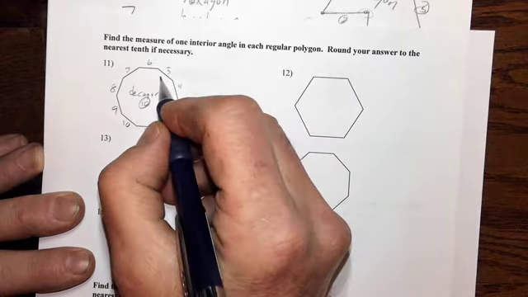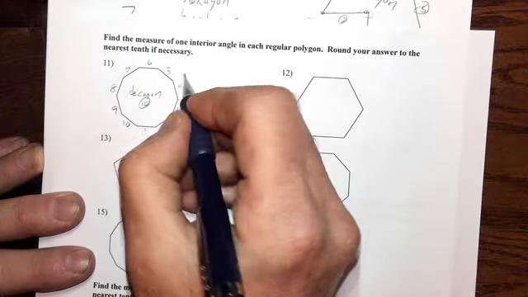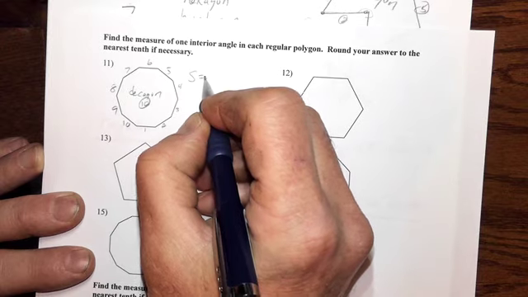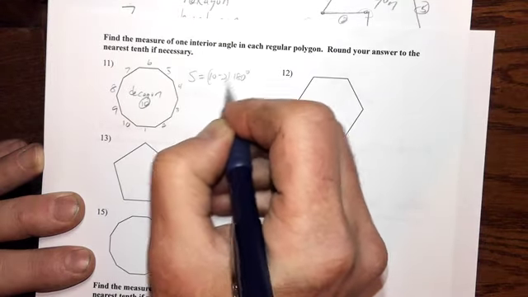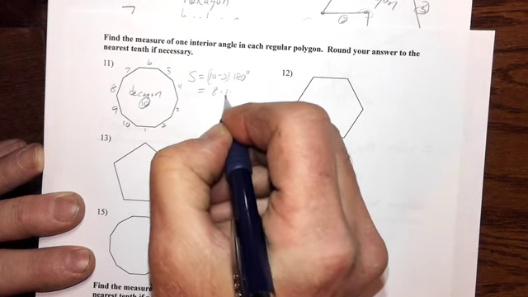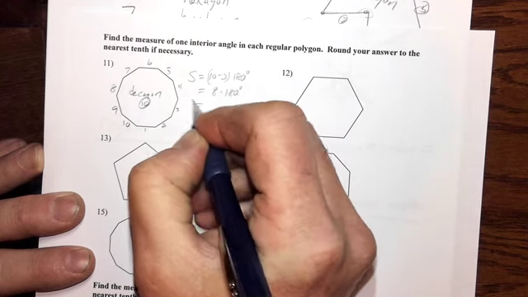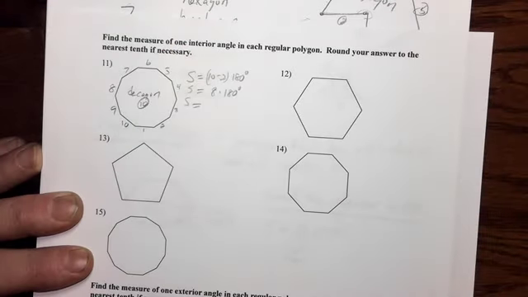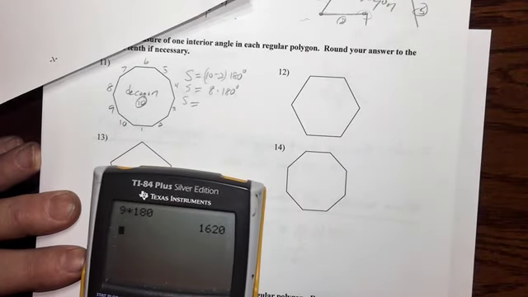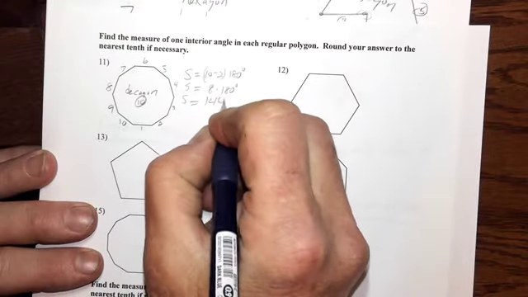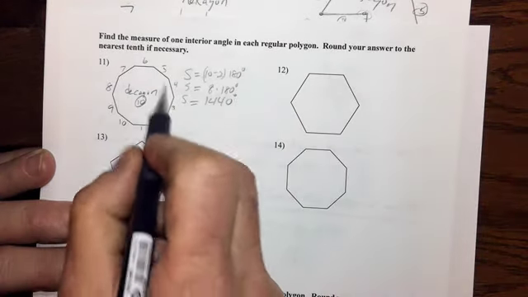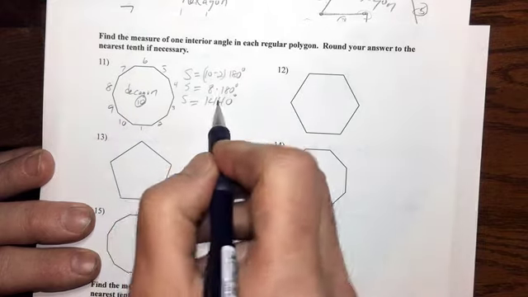What I do is find what all of these add up to. The sum is going to be 10 minus 2 times 180, which is 8 times 180, which equals 1,440. So the sum of all these angles adds up to this.